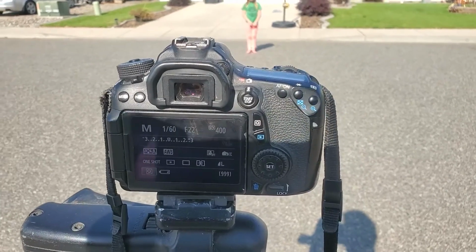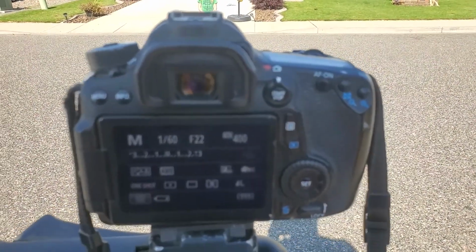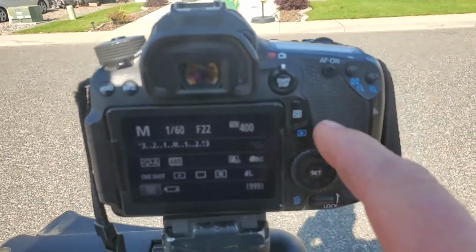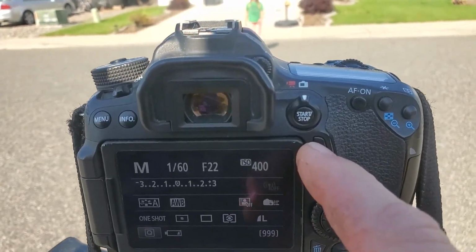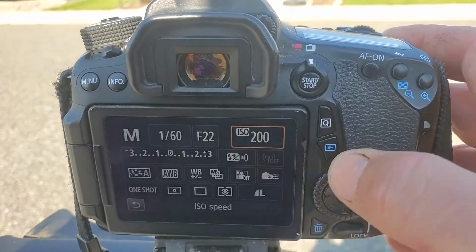So I am out in front of my house here. I got my daughter here. In this case, I want a fast shutter speed photograph. So I'm going to, again, start at step 1, which is set my ISO. It is a super bright day out. I could probably pretty easily get away with shooting at ISO 100. Let's try it.